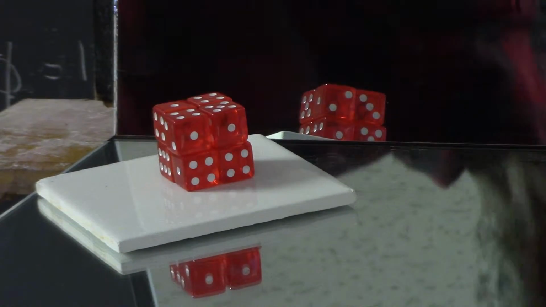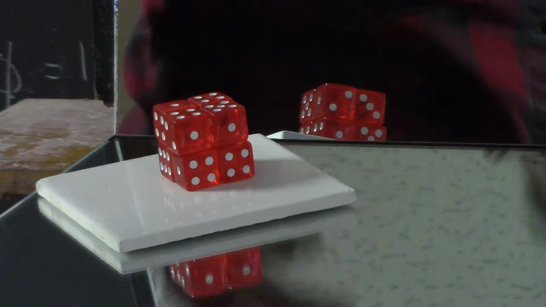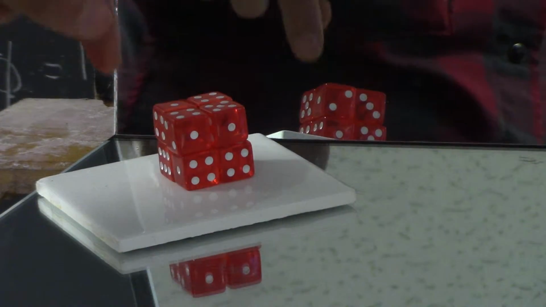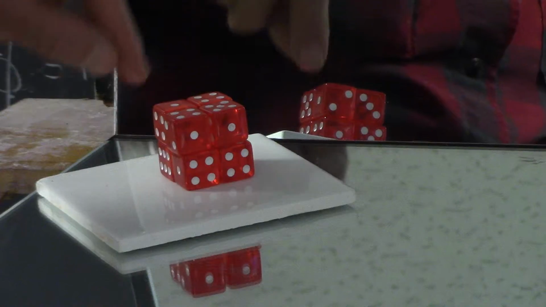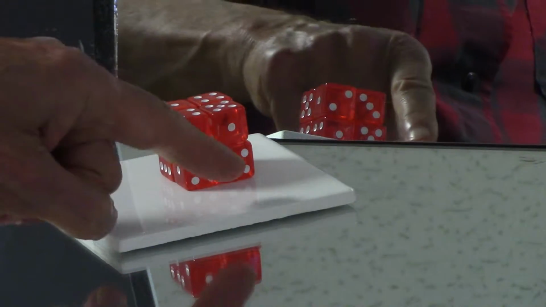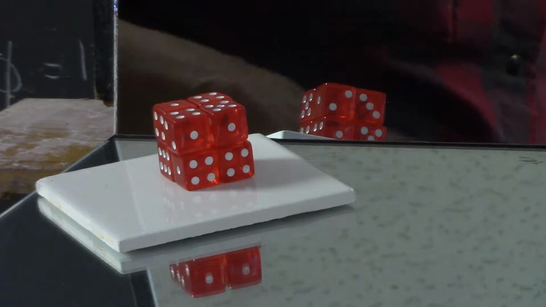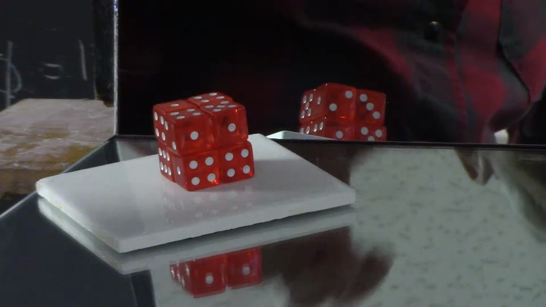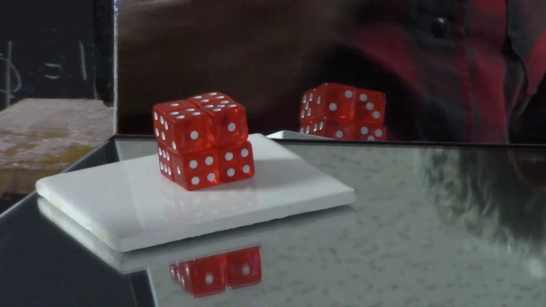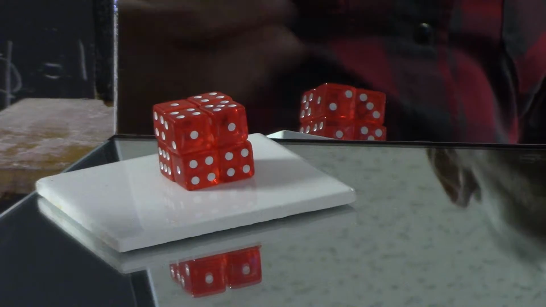Now we want to talk about the volume of a cube. Okay, so what's the volume of this 2 by 2 cube? Now you can see both faces here, and you can see both faces in the reflection, so we can see all the dice that make up this cube. Now we don't really need to see them all.